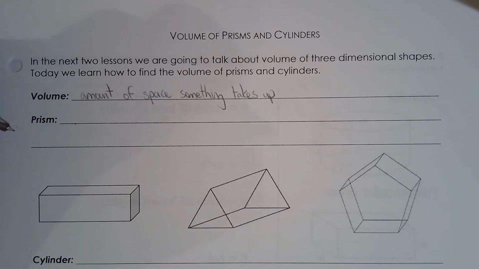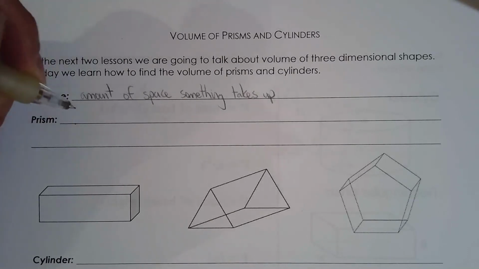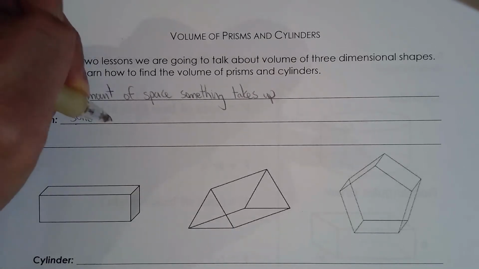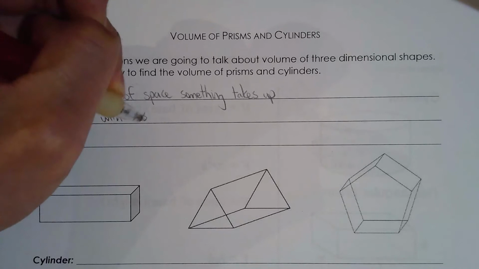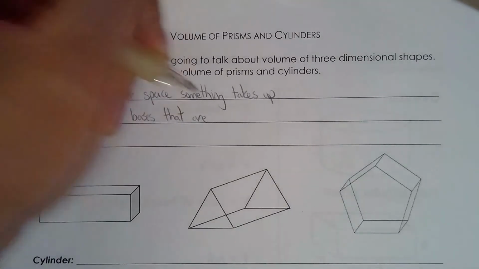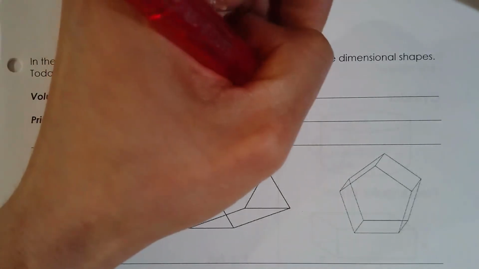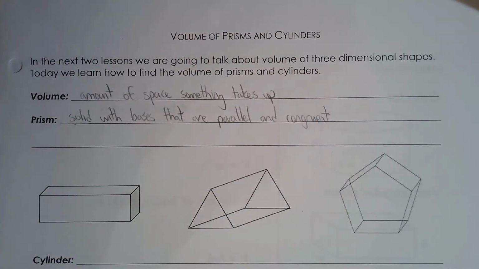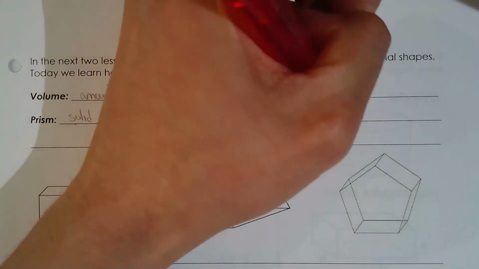So we also need to learn the definition of a prism and a cylinder. We're going to try to keep the definition simple. There are some more intense definitions, but we'll keep ours very simple. So what is a prism? A solid, or figure you can say, with bases that are parallel and congruent. And not only are they just congruent, they have the congruent polygons.